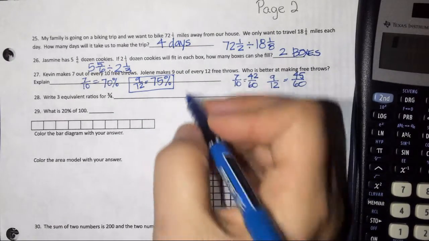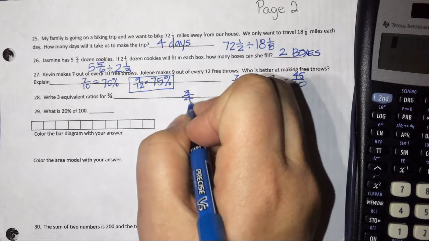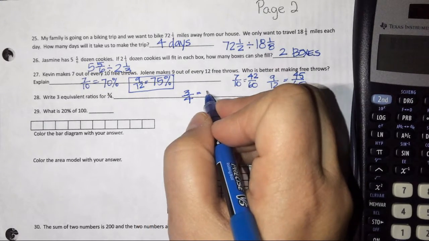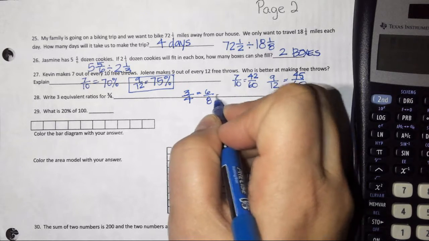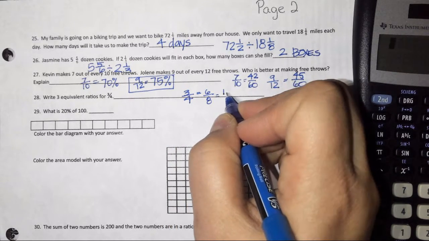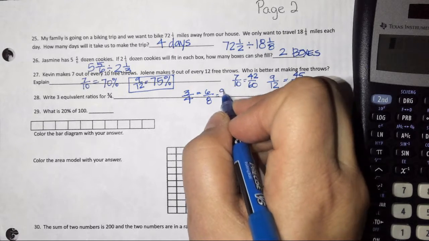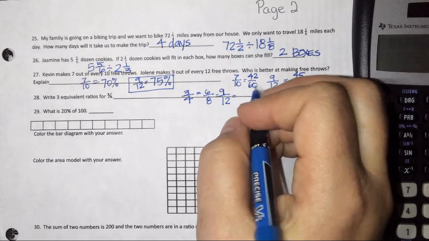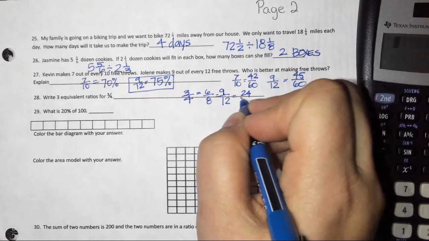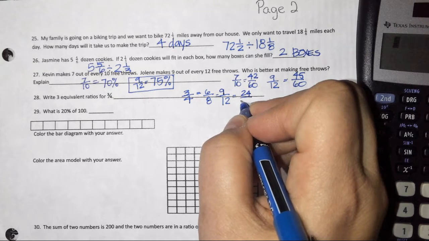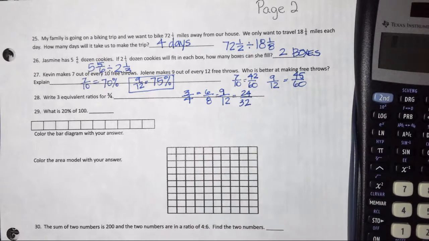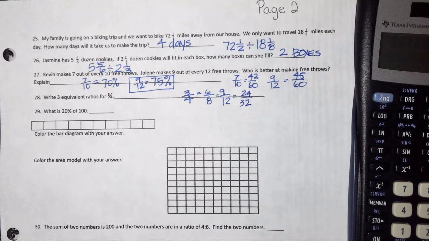Okay? 3 equivalent ratios for 3 to 4. What could we say? 6 to 8. And then 9 to 12. 24 to 32. Any of those. 45 to 60. Yes, that would work. 30 to 40. Any of those would work. Okay. Did you say 12 to 16? Yes.